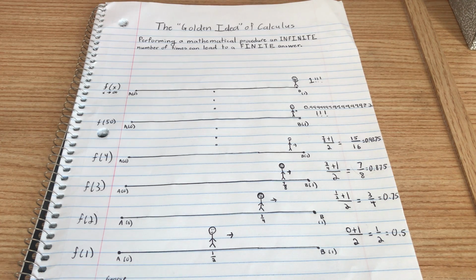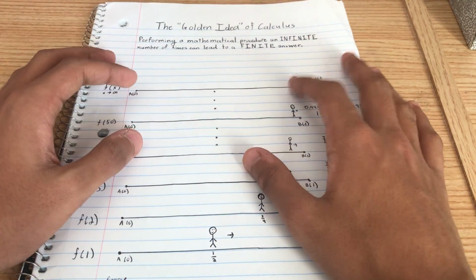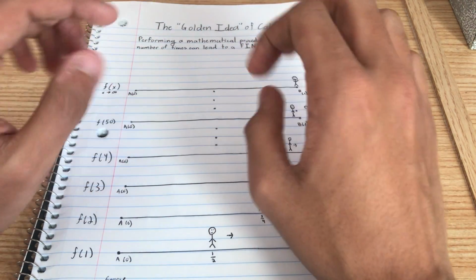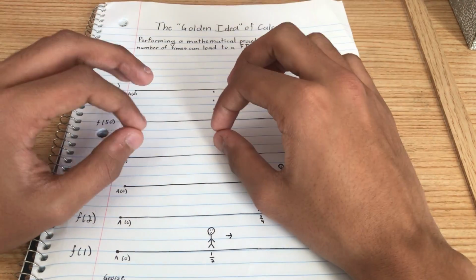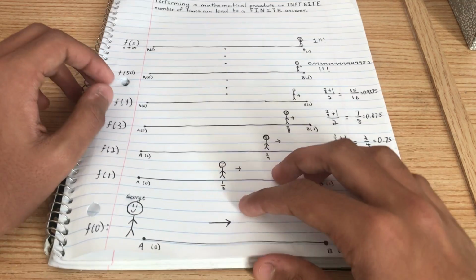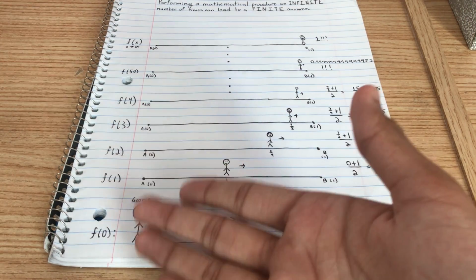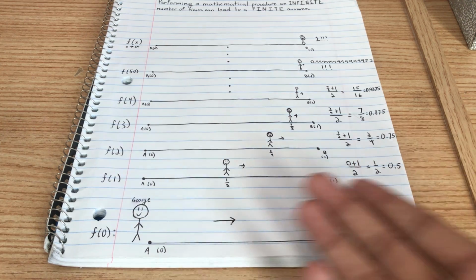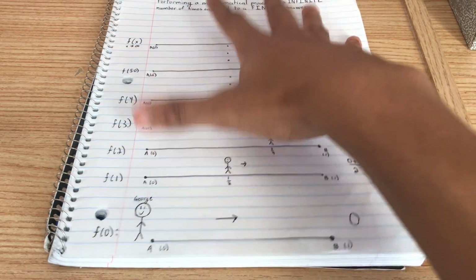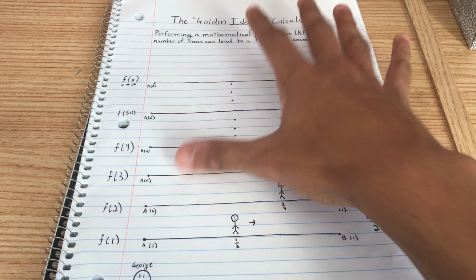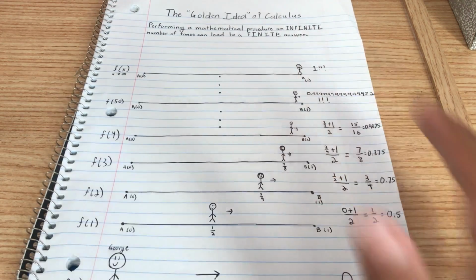It does irk a lot of students the first time they see it. Infinity, that's a big number, right? We're going to be dealing with really difficult stuff, but that is not always the case. In some cases, you're just taking a normal example, George going from one side of his room, let's say, to the other side, but turning it into a calculus problem so you can actually see what's happening here.